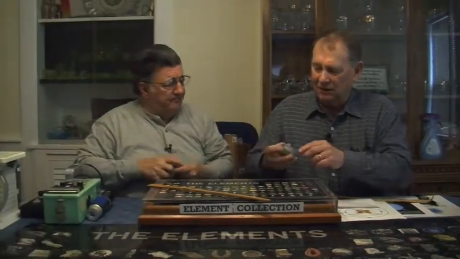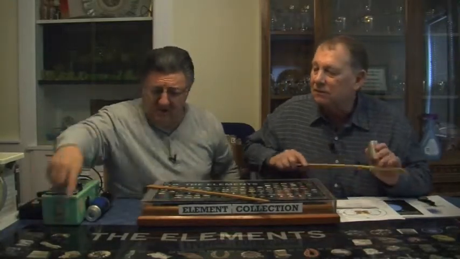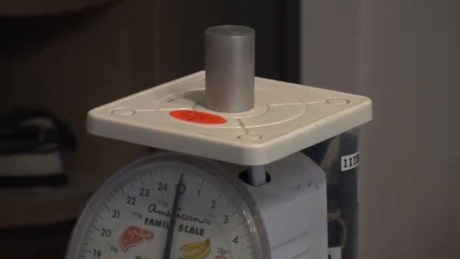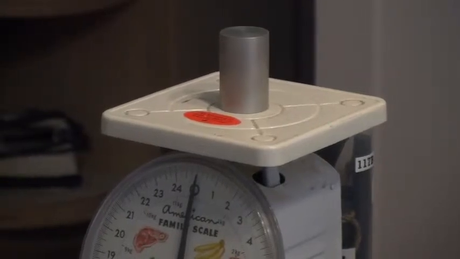Can you show us some examples of density? Sure, I can do it with these pieces of metal right here. If you want to see it. Hand one to me. Do you want the scale? You can leave that there. This is magnesium, which is over here. And this is fairly light. Put it on the scale, and we probably get a reading of maybe a quarter of a pound, thereabouts.